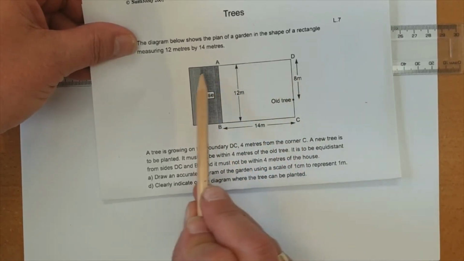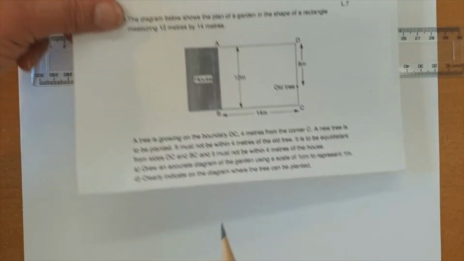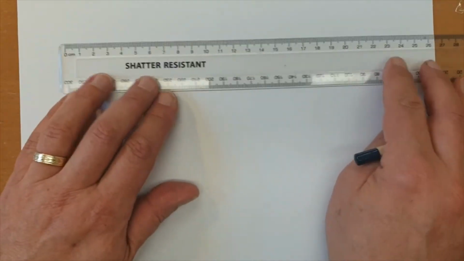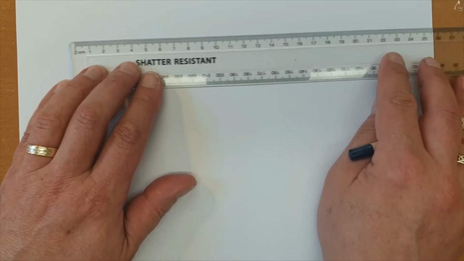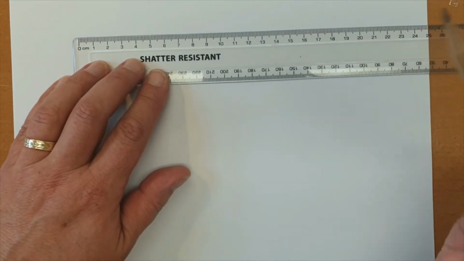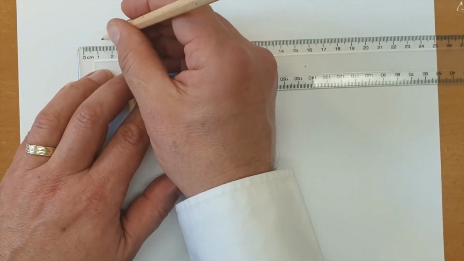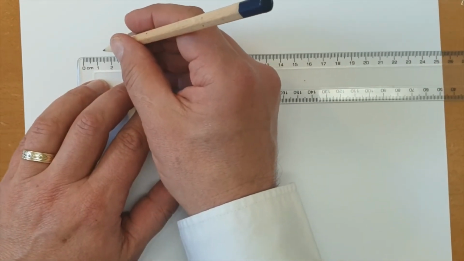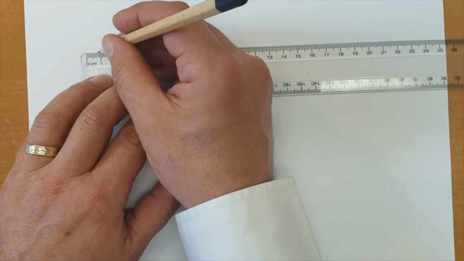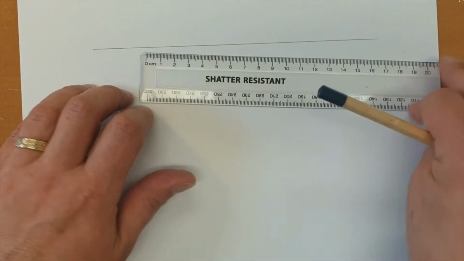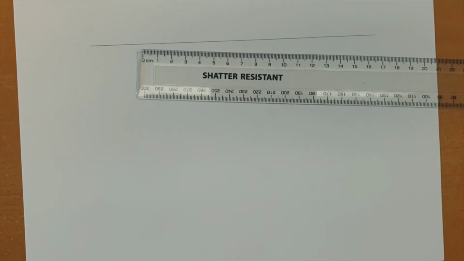When I draw this line AD, I'm not going to draw it 14 centimetres long. I'm actually going to draw it longer than 14 centimetres. So, constructing it from first principles, what I'm actually going to do here is just draw that line on there. I'm just looking at my diagram, my piece of paper. So there we go. It's quite a bit longer than 14.